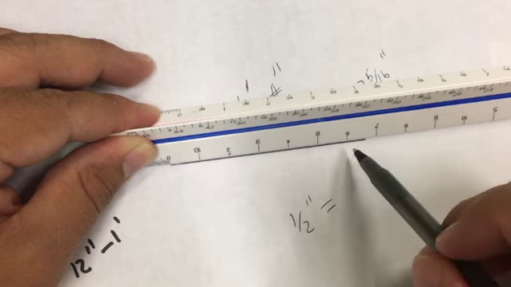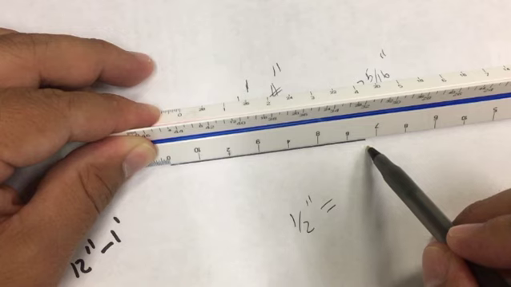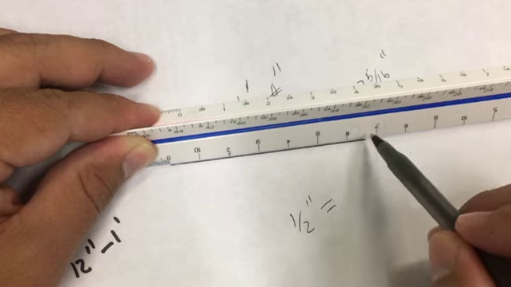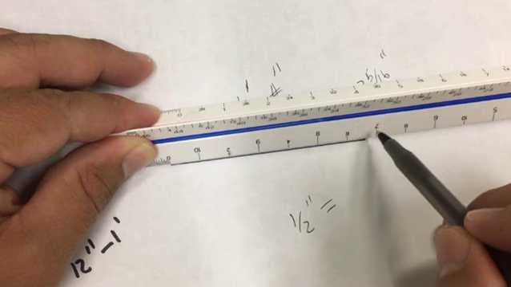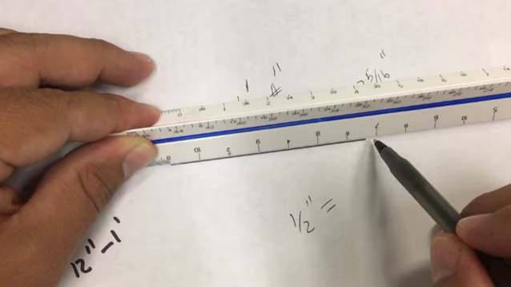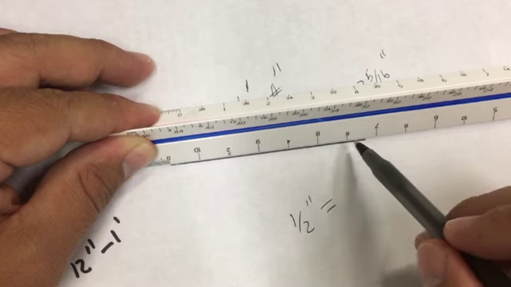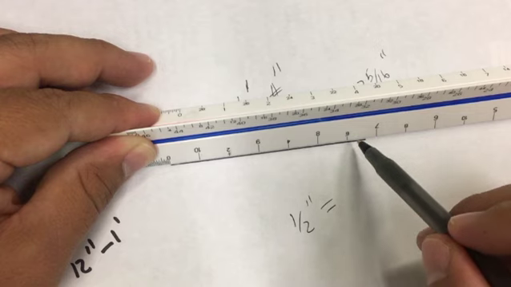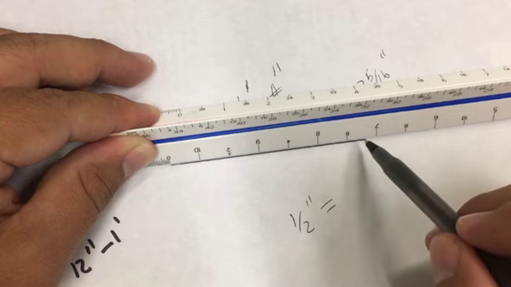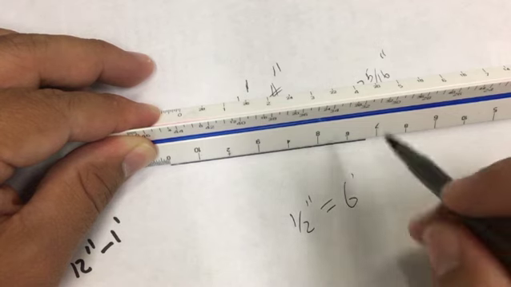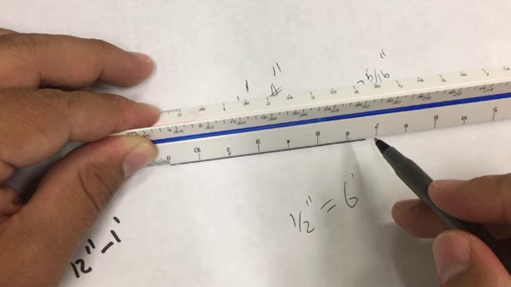Just by looking at it, I know the length of this line ends between 6 and 7. Here we just got lucky that it's 7 for both scales, but don't get confused. It's not 7 because you didn't get to 7 feet. It's 6 feet and something.